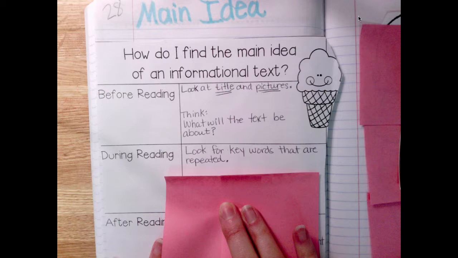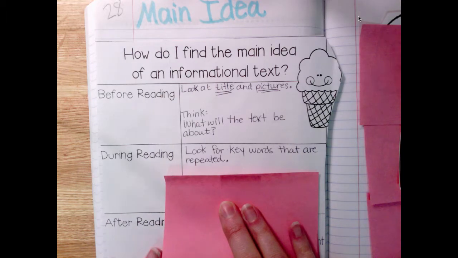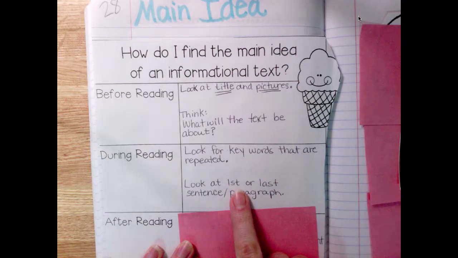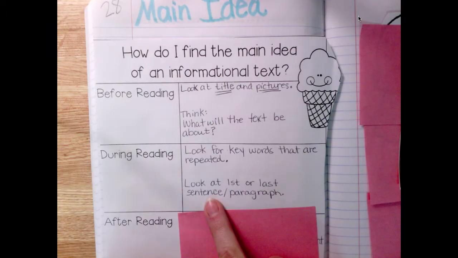If you're seeing a common topic that's mentioned over and over again in the way they're talking about it, then that'll be a pretty good clue to what the main idea is. And then also you want to look at the first or the last sentence, but if it's a passage, then it would be maybe the paragraph, to kind of find the main idea.